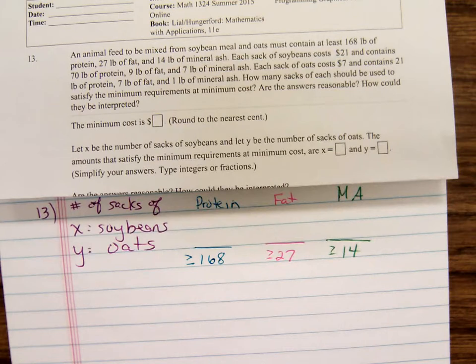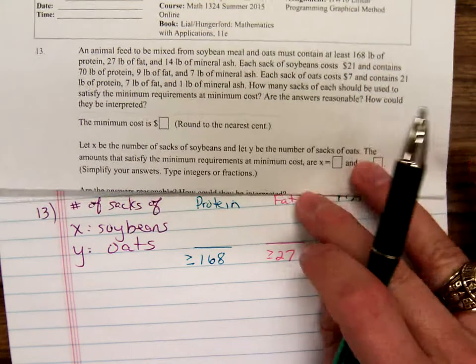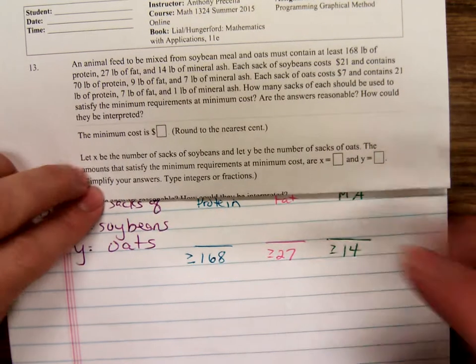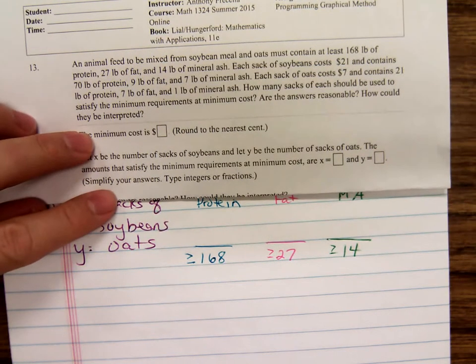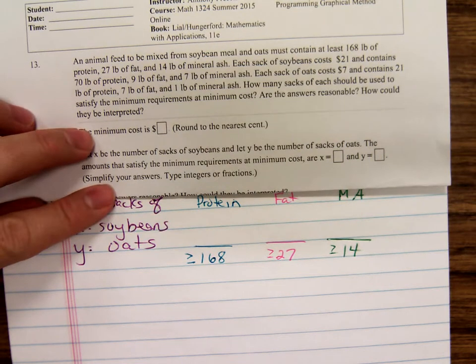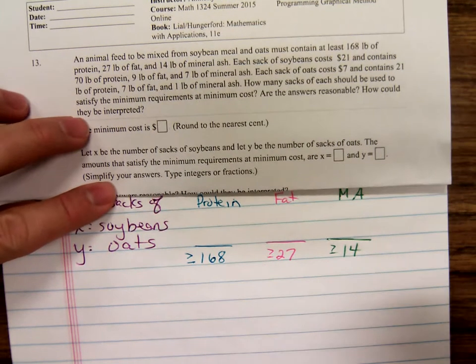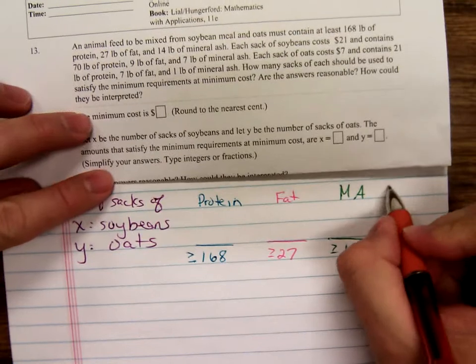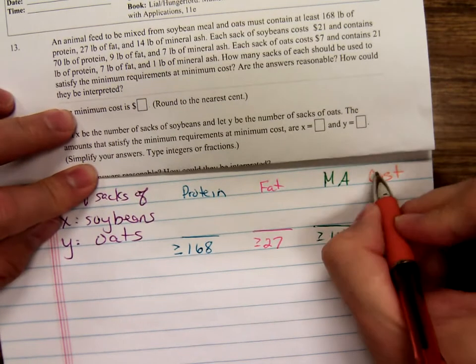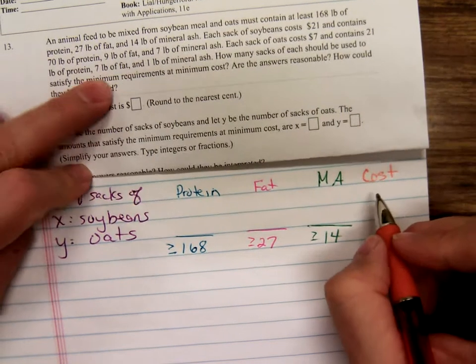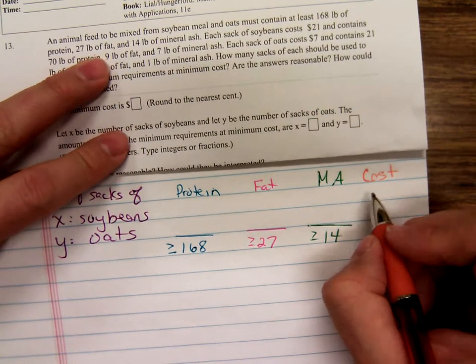Now, each sack of soybean, there's another column, so we're running out of colors, the cost column. Sometimes that orange is hard to read. Each sack of soybean costs $21.